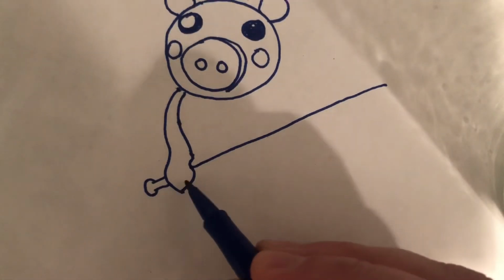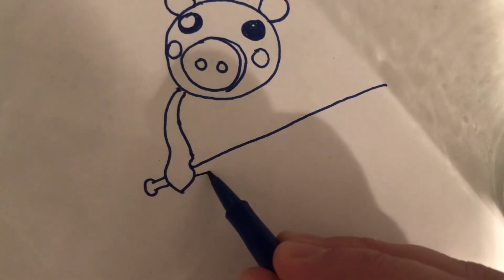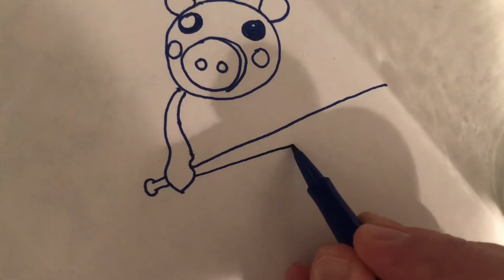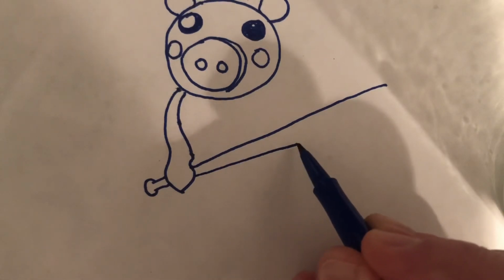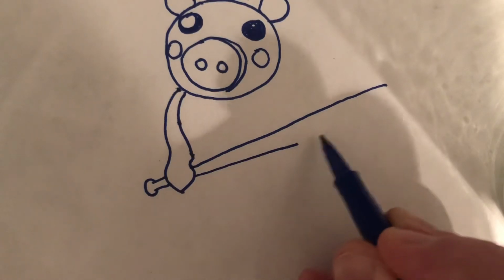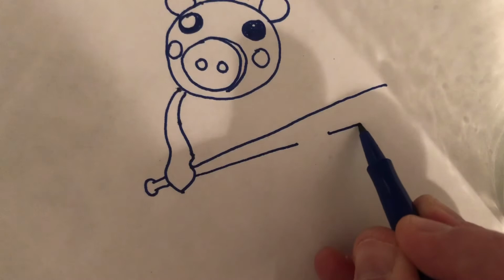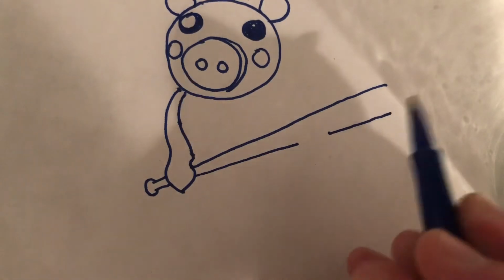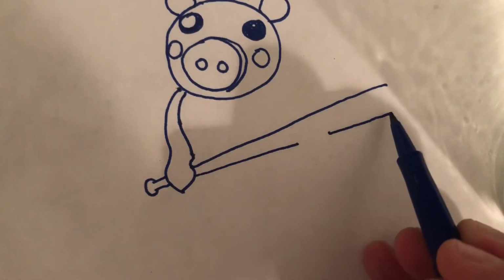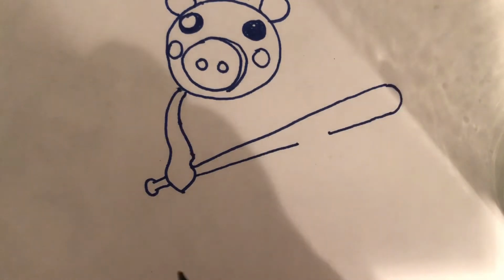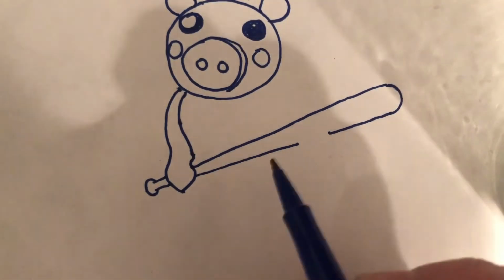So we'll start it off close like this. About here, I'm going to leave some space for her other hand. Maybe about that much, right? And I'm going to keep widening it up. All right, and now we can do a curved line to connect the two. There we go.